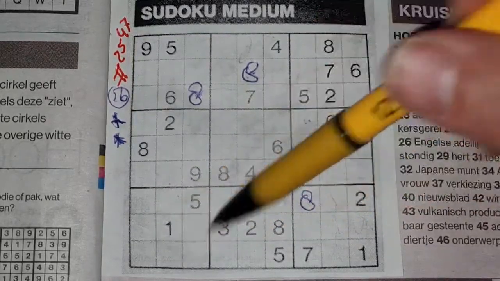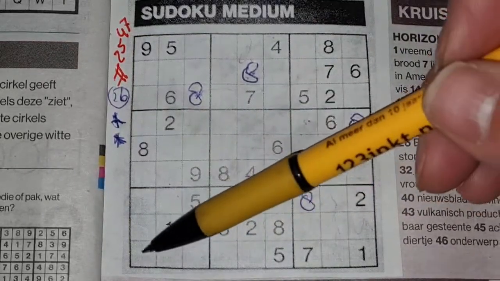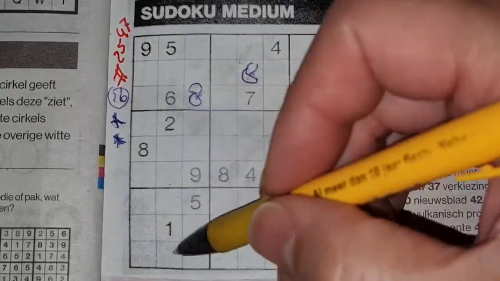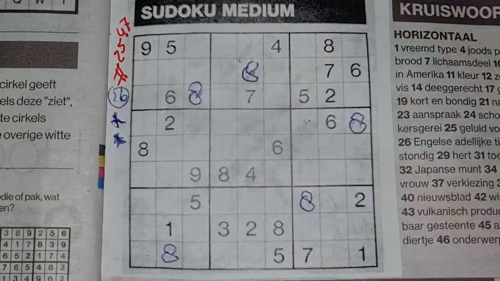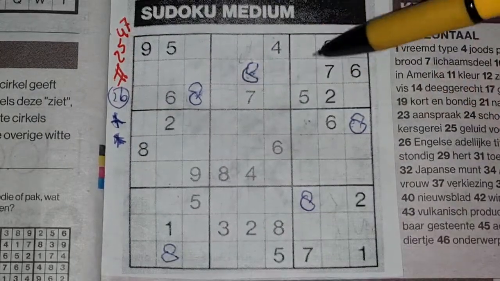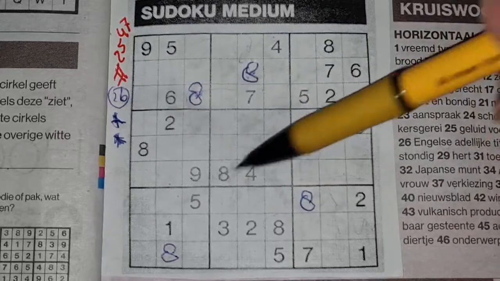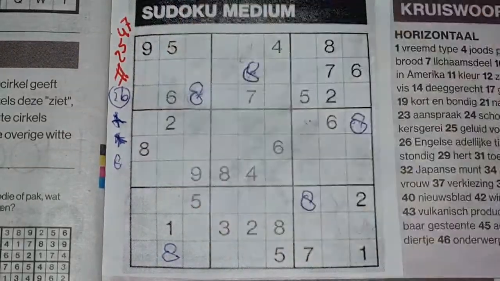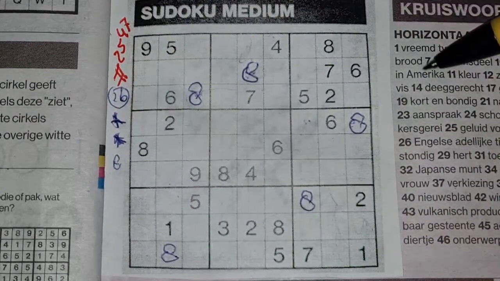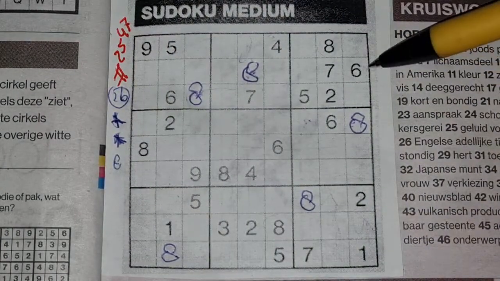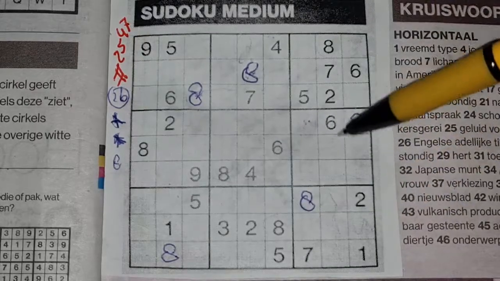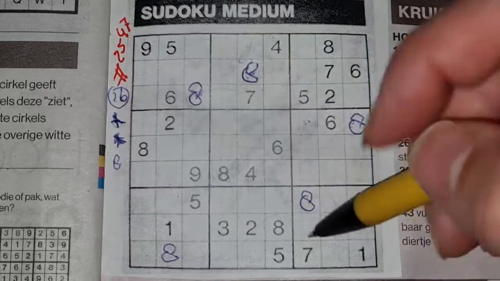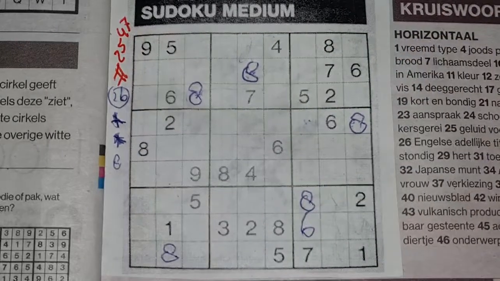8 in this row, 8 in the row below. So in the last row, the only 3 places for the 8 should be here, here or there. We see there an 8, no 8 there. Here an 8, no 8 there. The only place for the 8 should be there. And all the 8s are used. I can see digit number 1, number 8. All right. How about the number 6 in this column, 6 in the column next? So in that column, the only place for the 6 should be there.